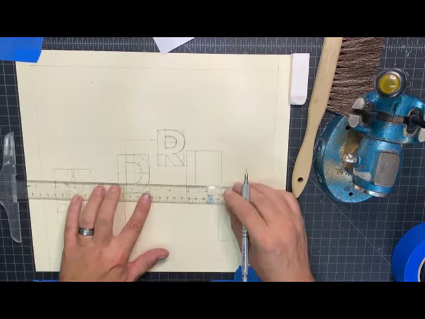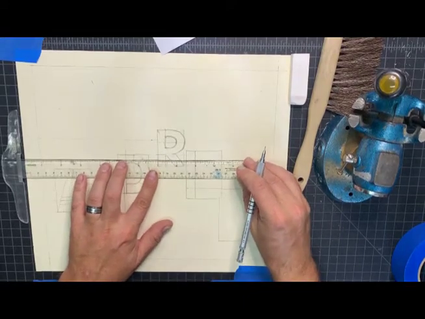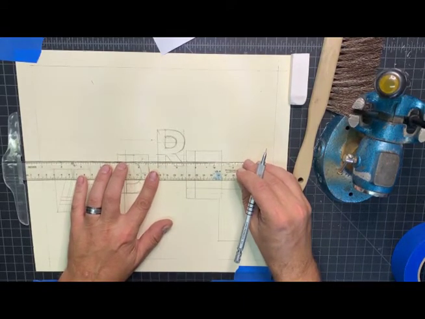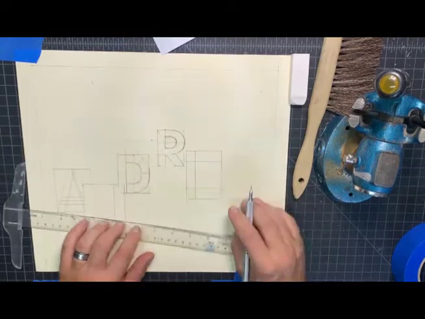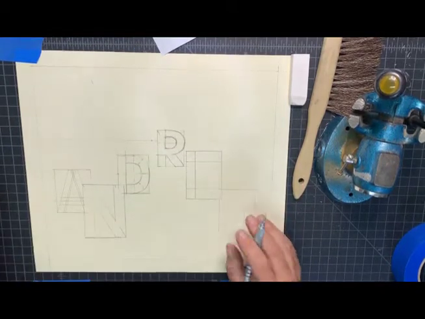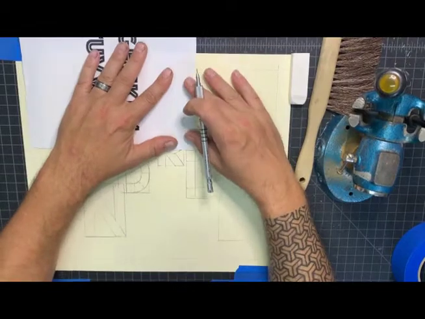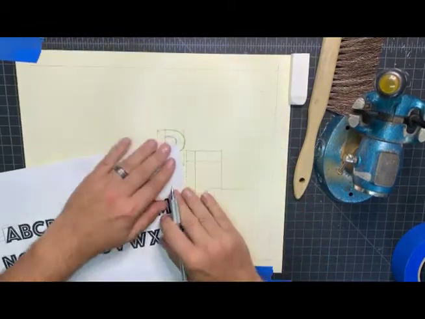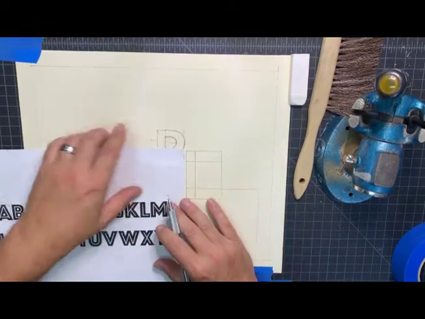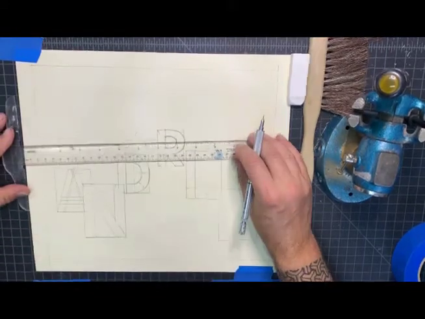I'm going to use my T-square to do my horizontal. What I'm going to do is the bottom and the top of the letter, and then hopefully be able to figure out how to place that middle so that it looks proportionate and equidistant from the top and bottom.